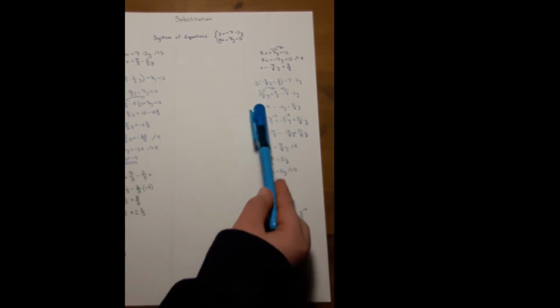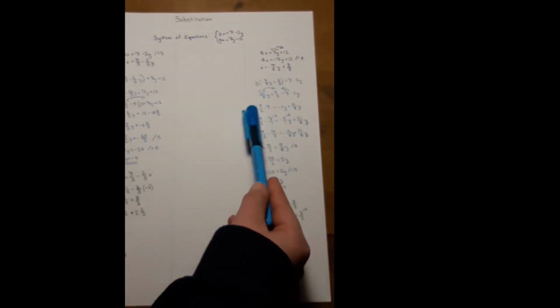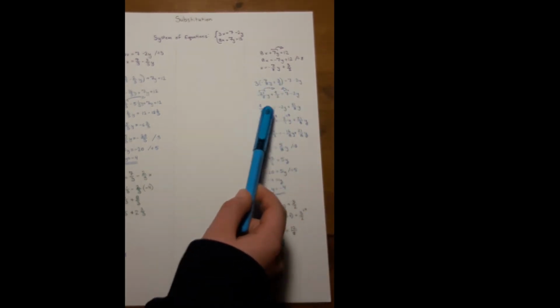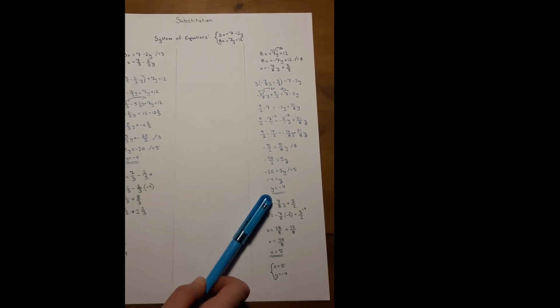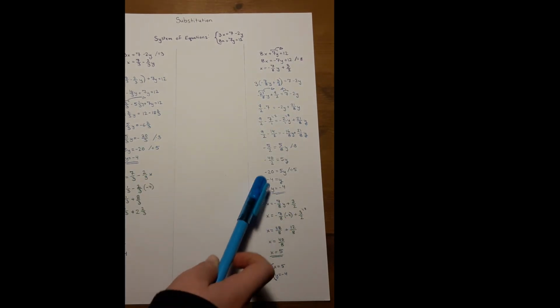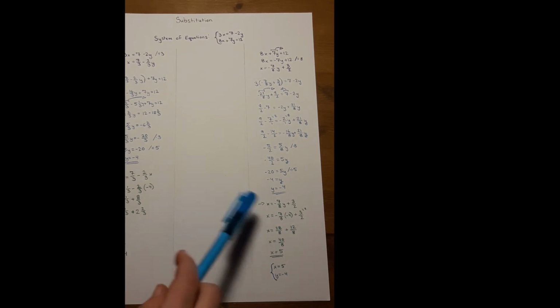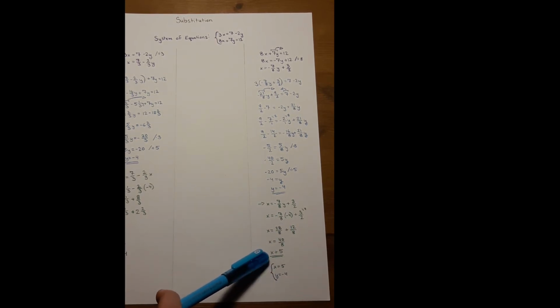So we plug in what we just got for x right here, and we have this equation. We solve it, and we get y equals -4. Then we take what we had over here, and we plug in our y value that we just found. So we have x equals -7 over 8 times -4 plus 3 over 2, and we solve that for x, and we get x equals 5, and our answer is x equals 5 and y equals -4.